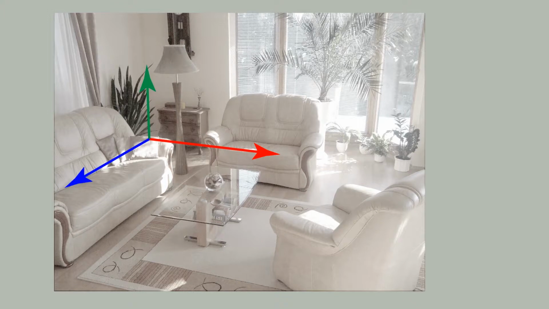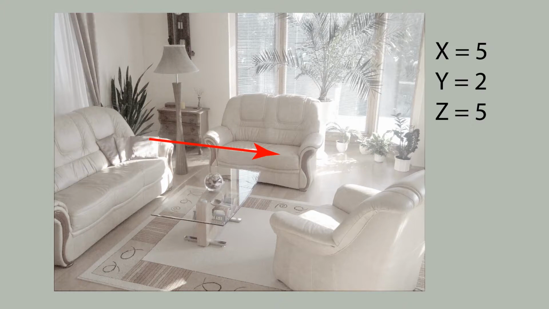So if I were to tell you to find X equals 5, Y equals 2, Z equals 5, you would know that you would go over 5 units in X, up 2 units in Y, and forward 5 units in Z, and you'd find this little glass bowl sitting on the table.